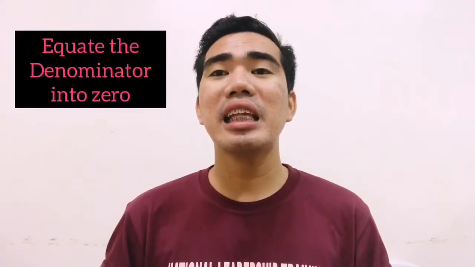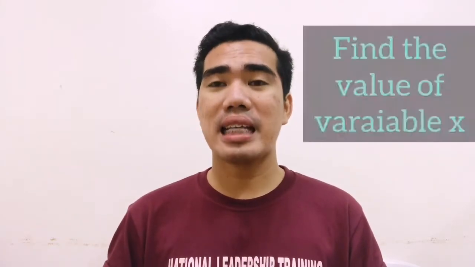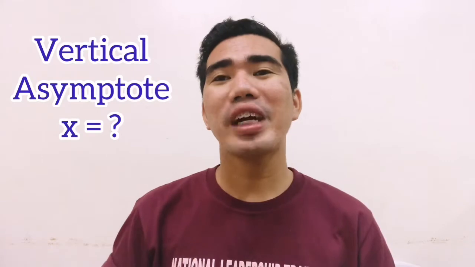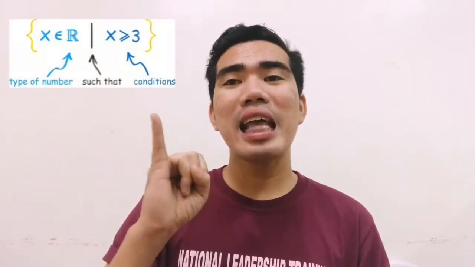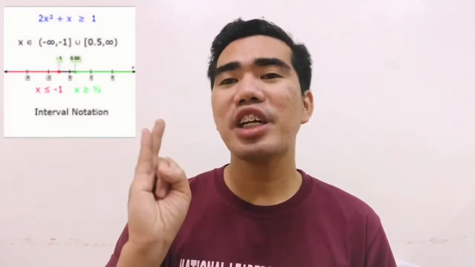Let's start with the vertical asymptote. In vertical asymptote, don't forget that we need to have the simplified form of the equation. Okay? If it is in simplified form, we can directly equate the denominator into 0. Then find the value of the variable x. If meron na tayong vertical asymptote, which is x is equal to the number, in other words, we can directly get the domain. We can use either set builder notation or interval notation.